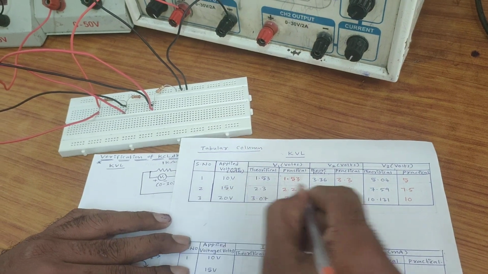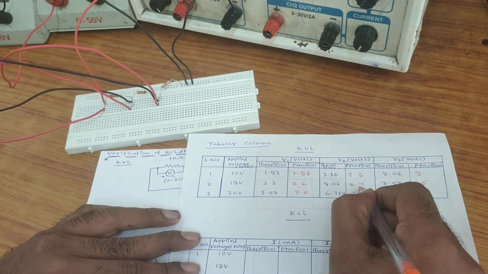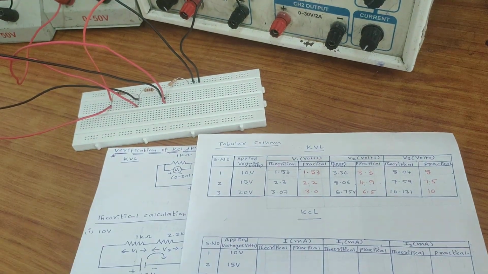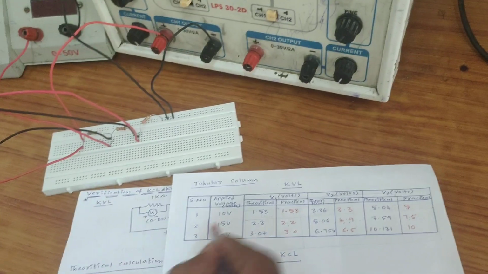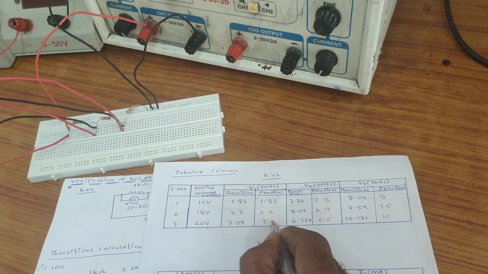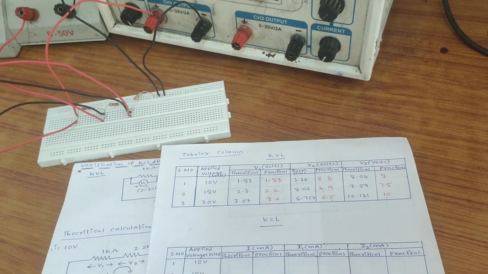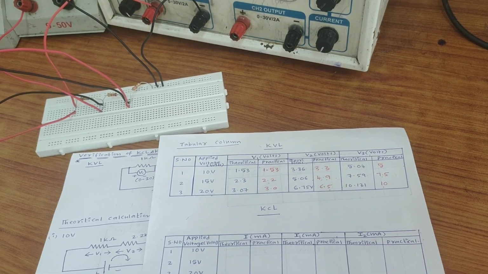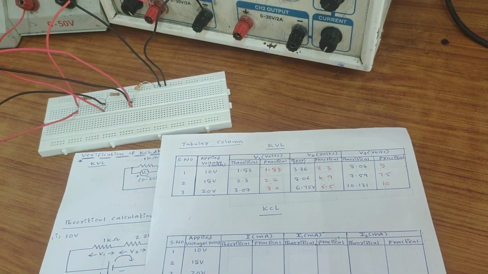Similarly, for 15 volts, V1 value 2.2 plus 4.9, that is 7.1, plus 7.6, approximately 14.6 or 14.7, which is also approximately equal to 15 volts. Similarly, for 20 volts, 3 plus 6.5, 9.5, plus 10, 19.5, which is approximately equal to 20 volts. Hence, KVL is verified theoretically as well as practically.